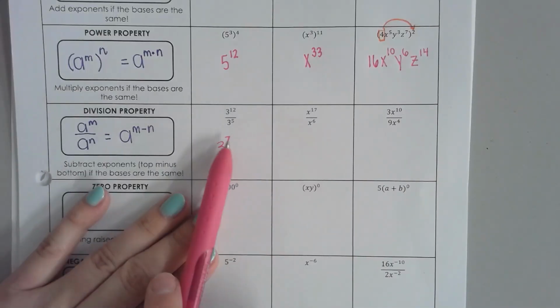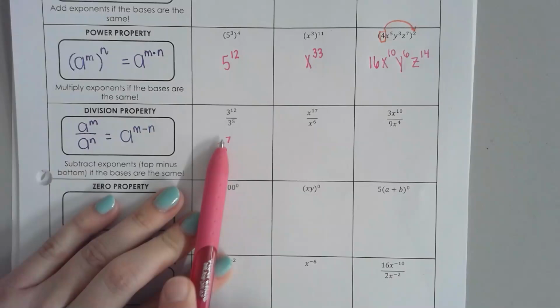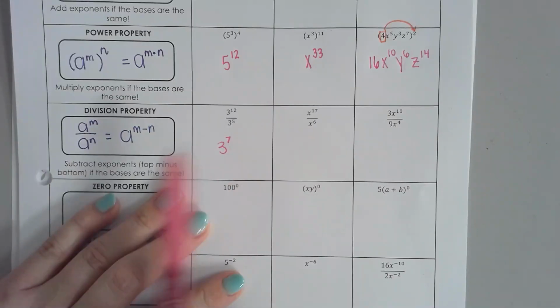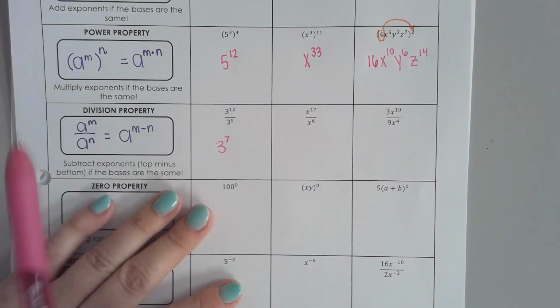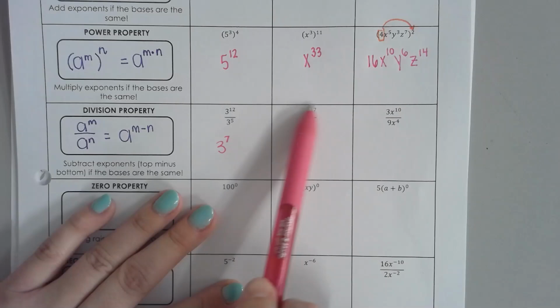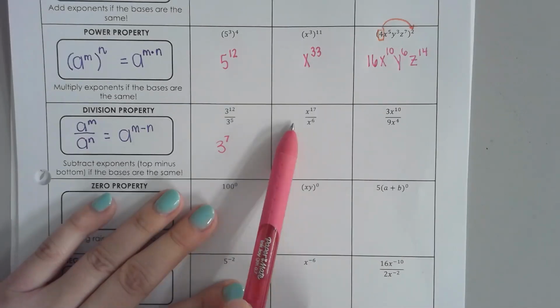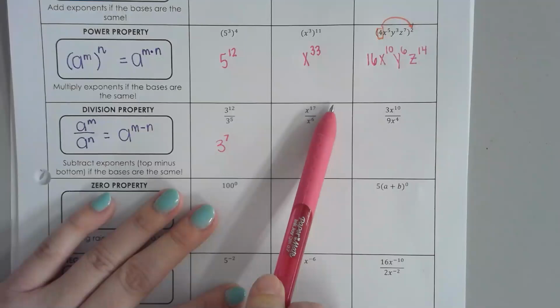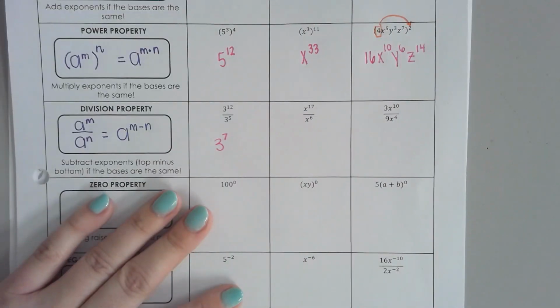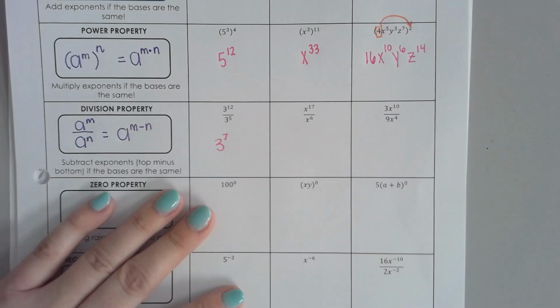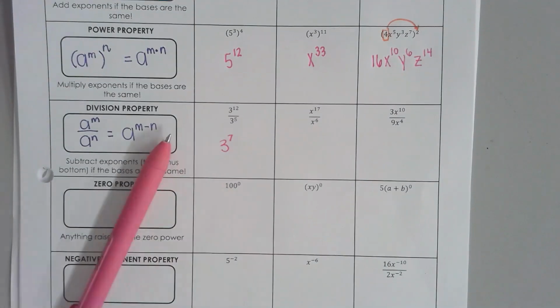Alright. I honestly don't like to think of it in terms of subtraction. I kind of like to think about it in terms of canceling out. 17th on top. Technically, that's 17 x's being multiplied. X times x times x, and 6 on the bottom. I like to think of it in terms of canceling out. That will help you avoid negative exponents later.